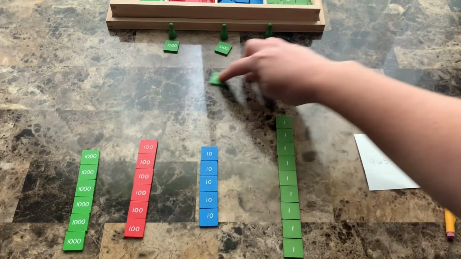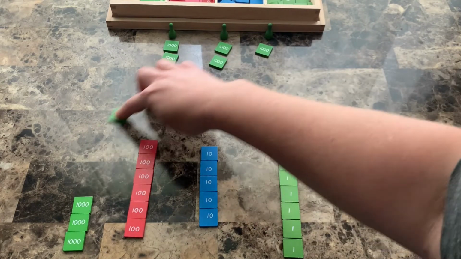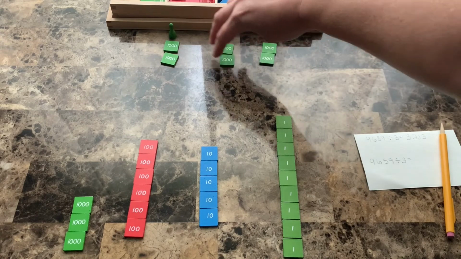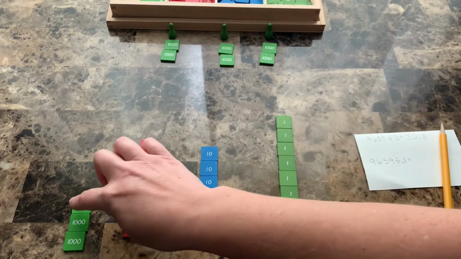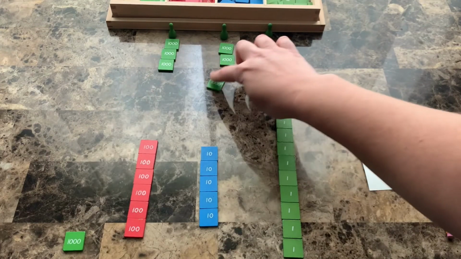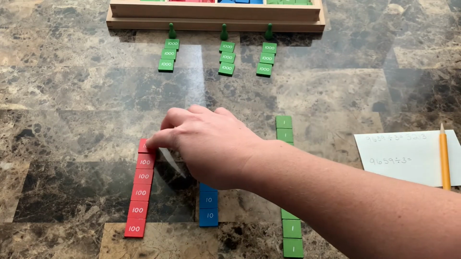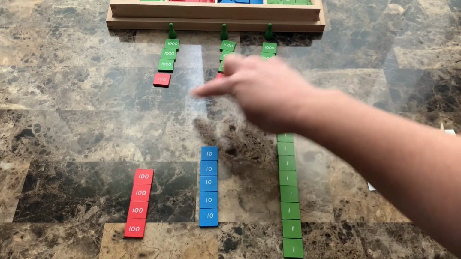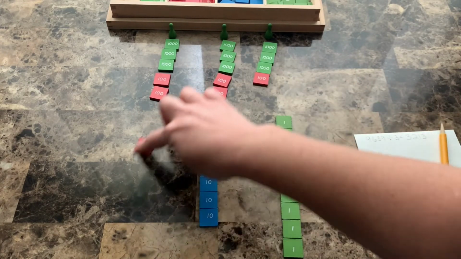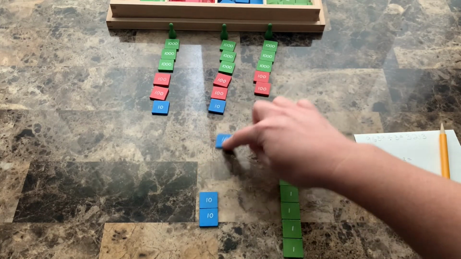1 for you, 1 for you, 1 for you. And this is the one where the child really does need to organize their work. This is hard for some children with disabilities, so they might need a little bit of help, right? 1 for you, 1 for you, 1 for you.